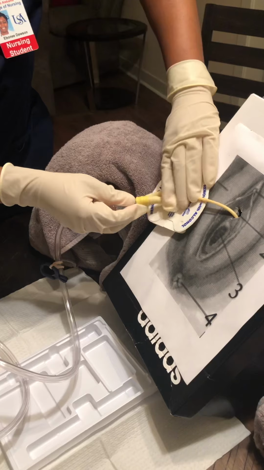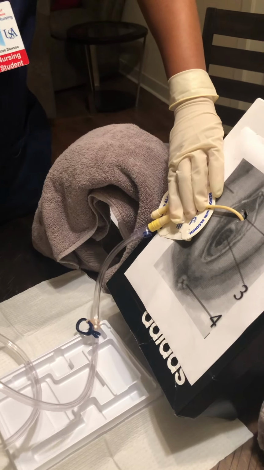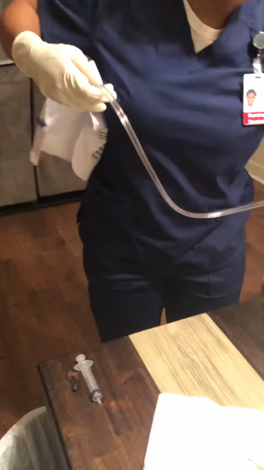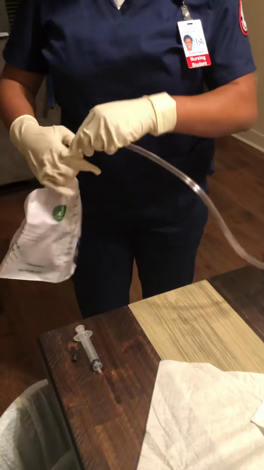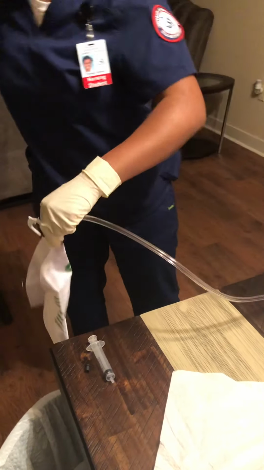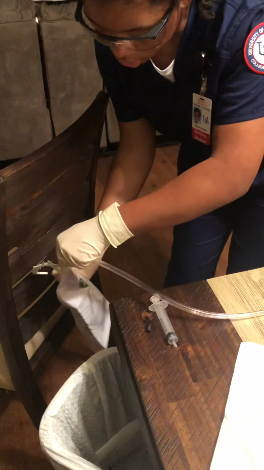So you have that put on there, and then at this point, you are going to grab your urine bag and make sure there's not a lot of big loops in the tube, just so urine doesn't get stuck anywhere. And then you would hook the urine bag onto the bed frame and not the bed rail, for urine flow. So you would hook it down there.